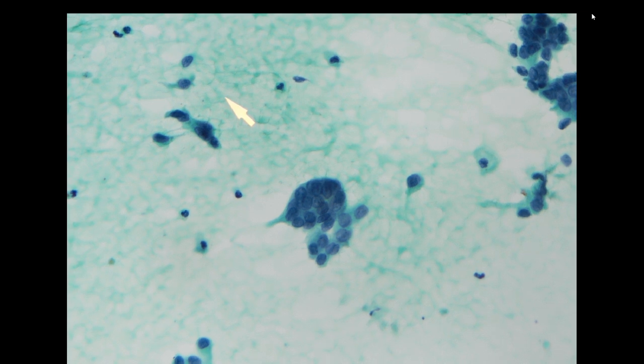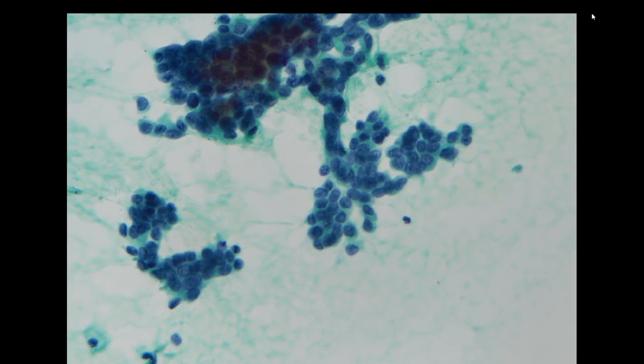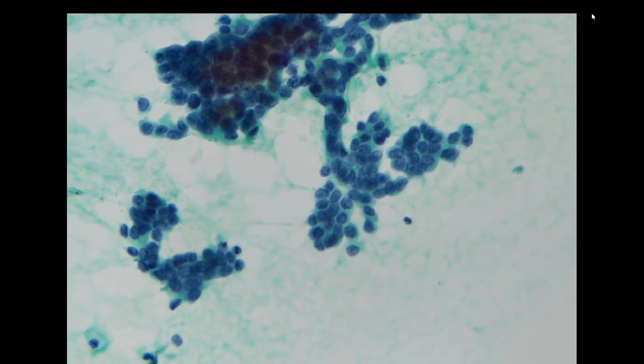Especially the chromatin pattern seems to be more hyperchromatic than vesicular. So whenever you see a glandular type adenocarcinoma with cells with a squamoid type of feature, the most common origin would be coming from the breast.